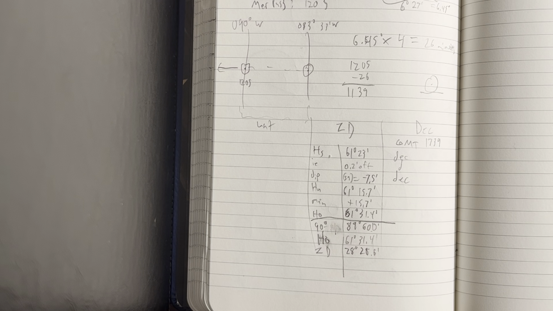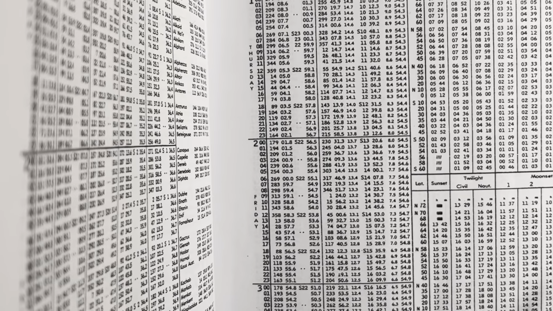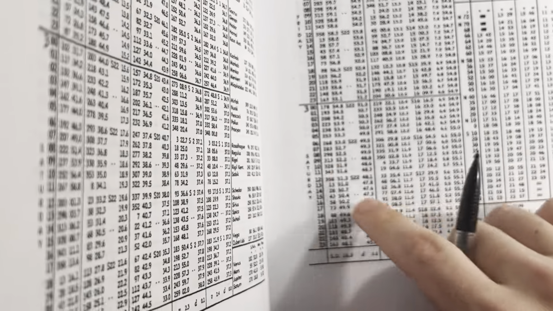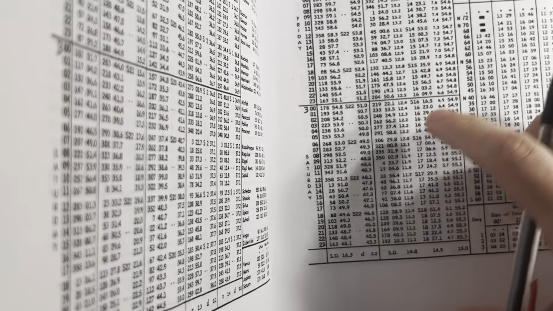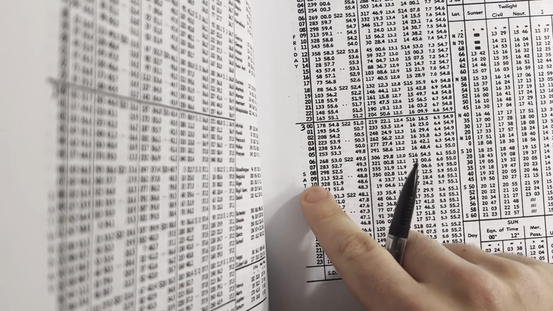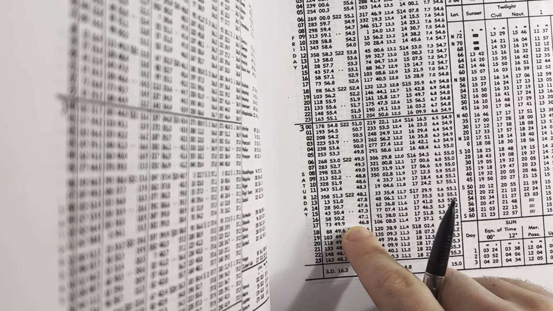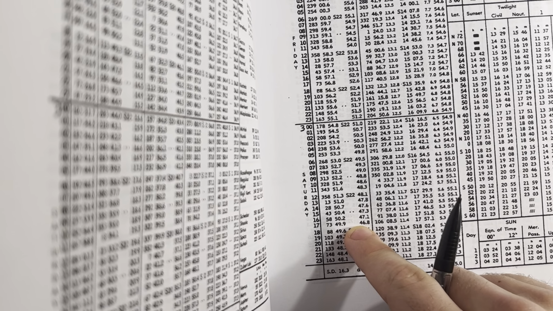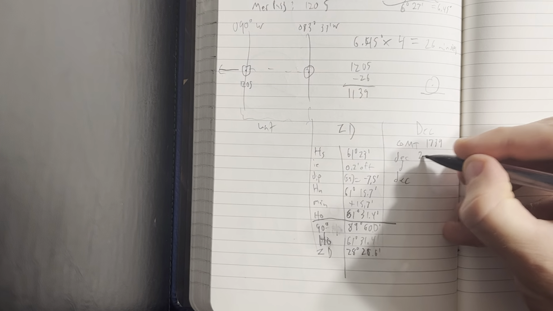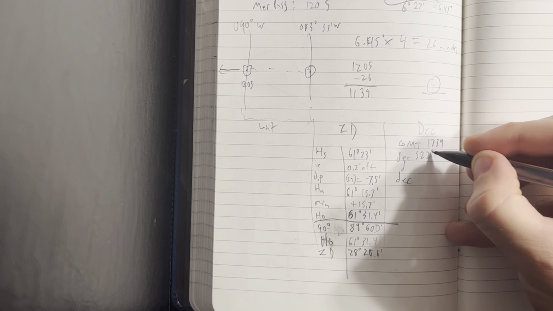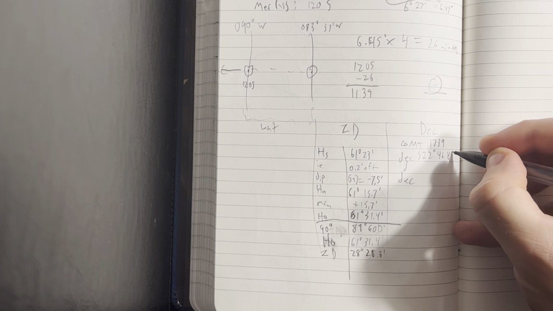So we open back up to January 3rd. This is January 4th. January 3rd. We go to the sun. See? Come down to the sun on the 3rd. And we're looking for 1700. At 1700, it had a declination of south 22 degrees, 46.8 minutes. So we'll write south 22 degrees, 46.8 minutes.